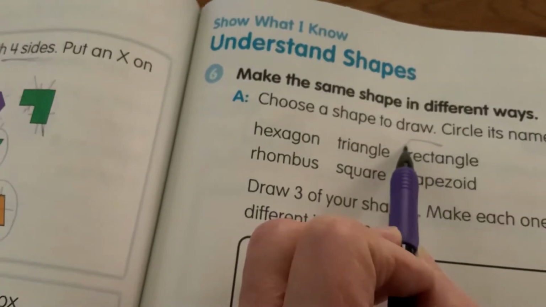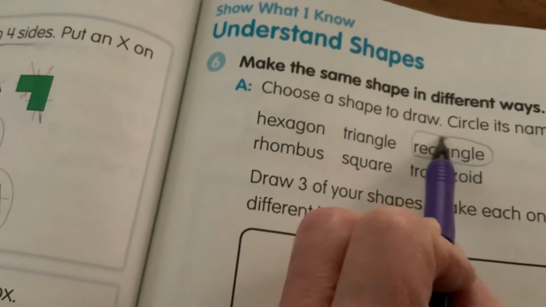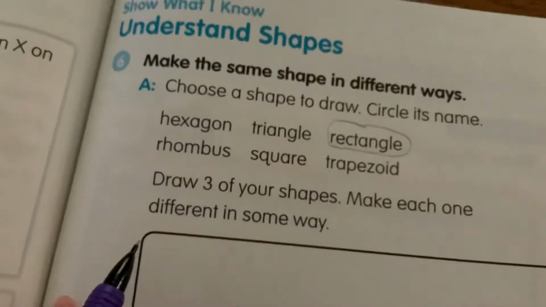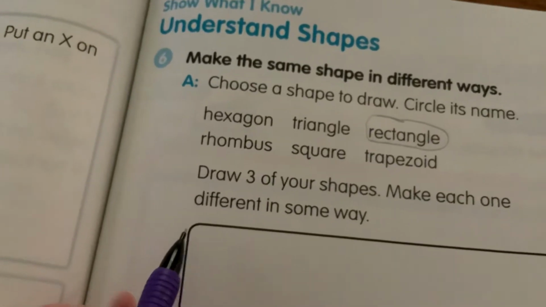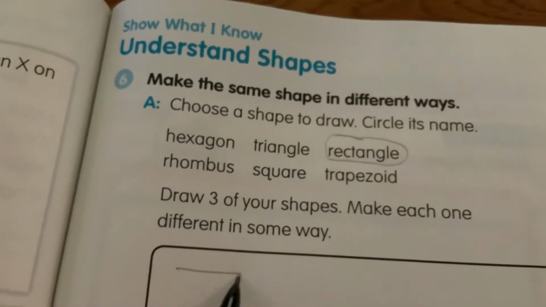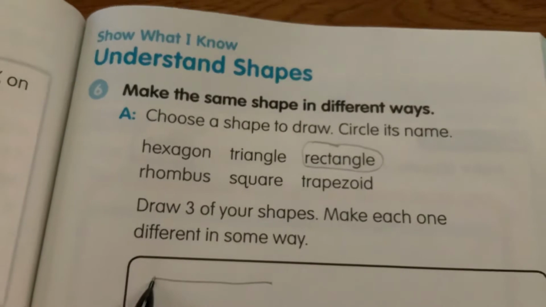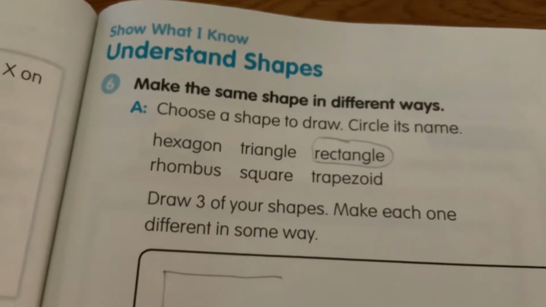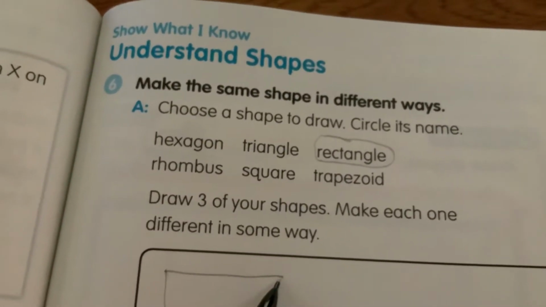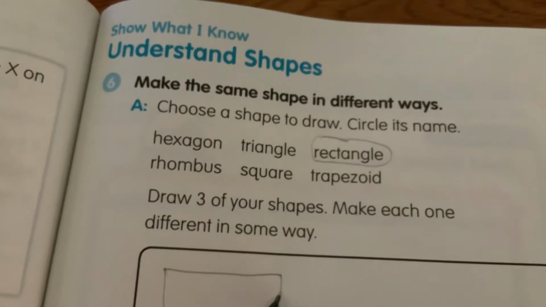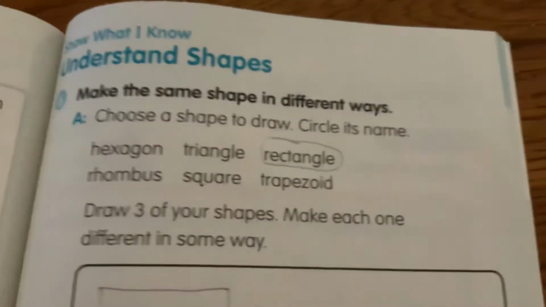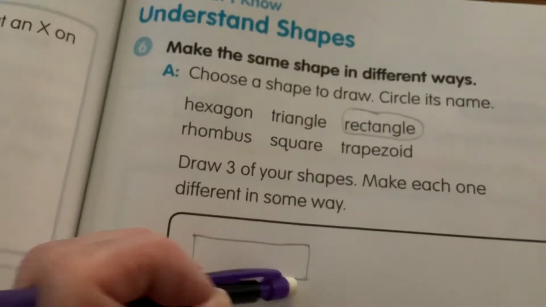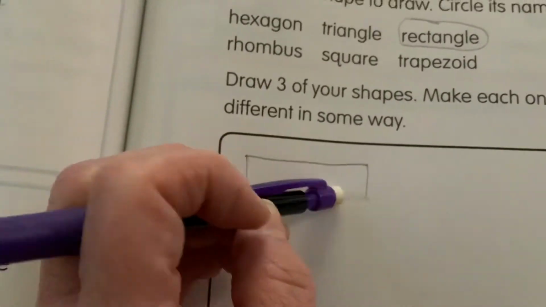You can pick anything that you want. I'm going to pick a rectangle, and I'm going to draw it. So here's my rectangle. A rectangle has 4 sides, square corners, and opposite sides. Oops, I'm not even showing you, am I?